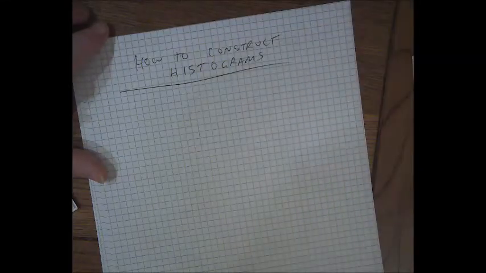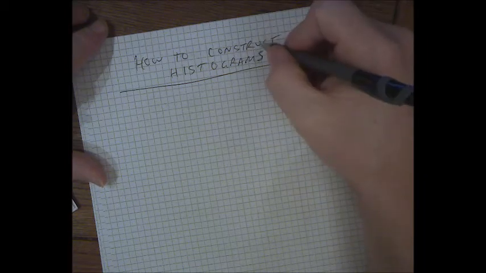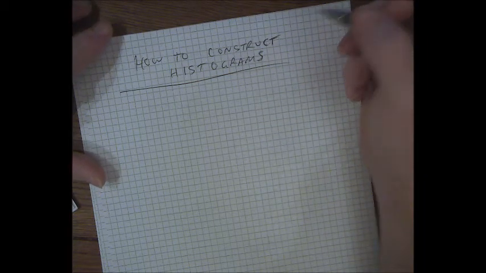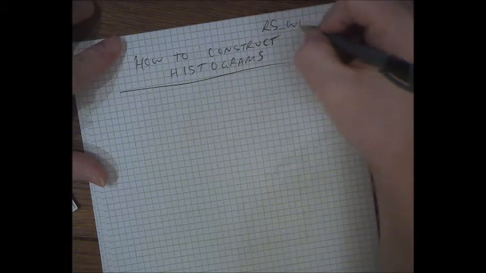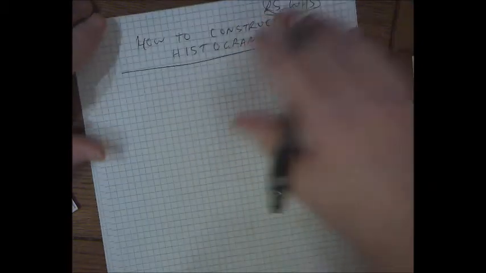This is a very quick video explaining how to construct histograms. For a bit more theory and how to deal with the trickier examples, consult another video on rs_WHS called Constructing Histograms. Okay, let's get started.